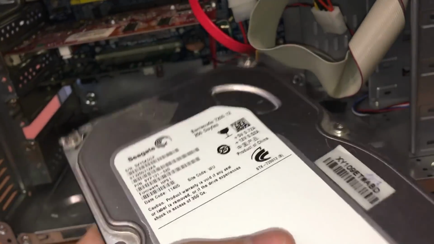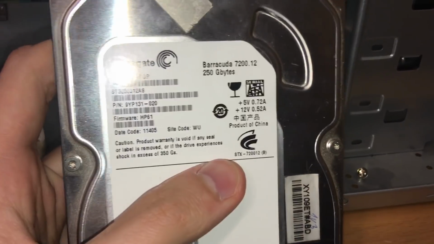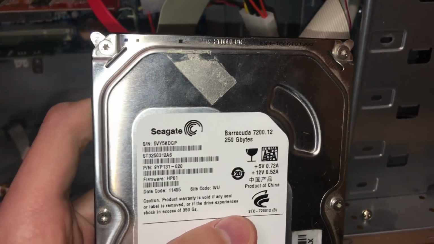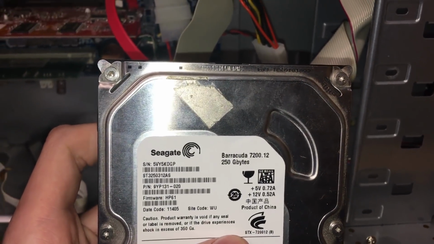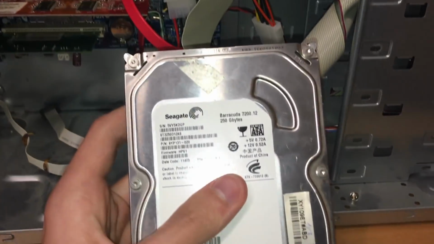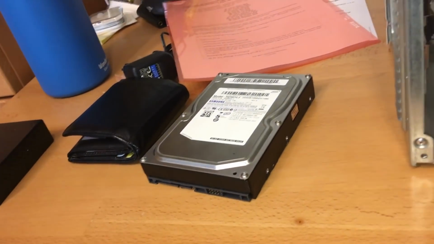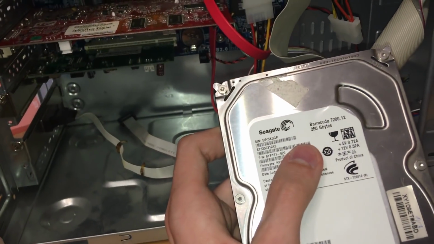What is this? A 7200 RPM, 250 gig Seagate Mate. Might as well use this, because 250 is more than I will need, and this is 500. So I might just maybe repurpose this entirely and use this.